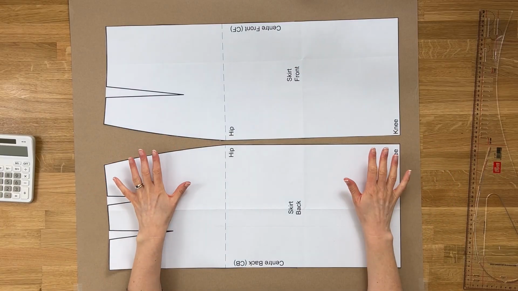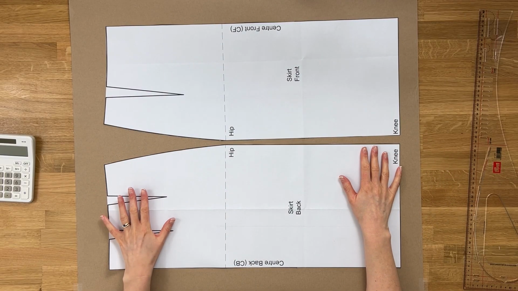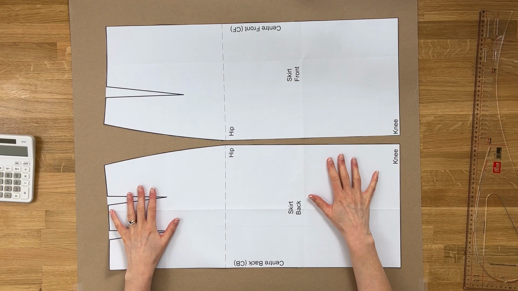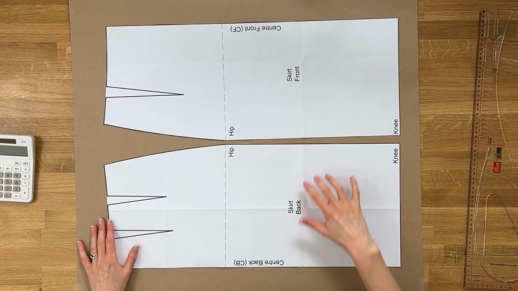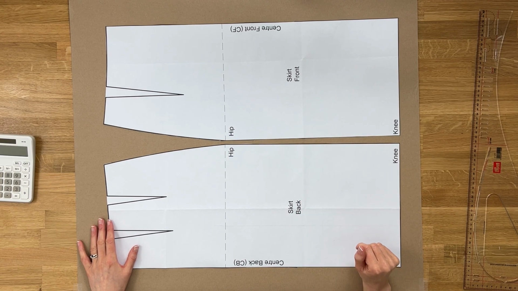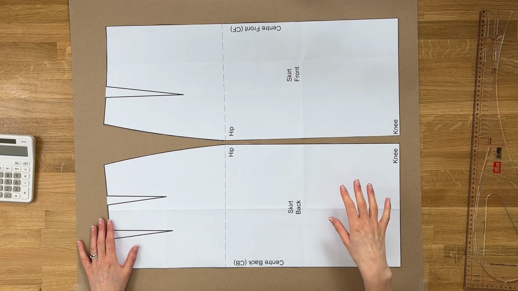To start off with, I want you to trace over your own skirt block, which is bespoke to your body measurements. I've demonstrated how to do that in previous videos, so take a look back there if you need to. For the purpose of this demo, I've just printed off my skirt block, but you will have traced over yours and will be manipulating that tracing rather than your original body block. So we've got our two skirt pieces, we've got the skirt back and skirt front. We're going to start by looking at the skirt front pattern piece.